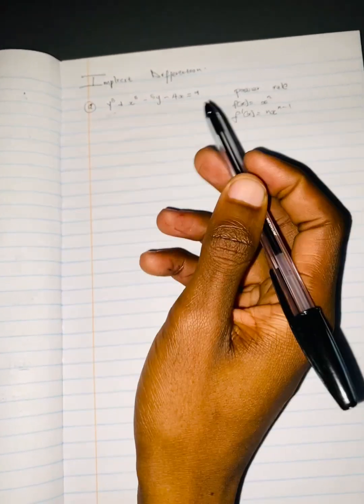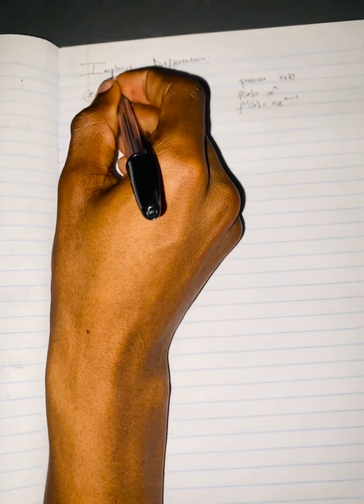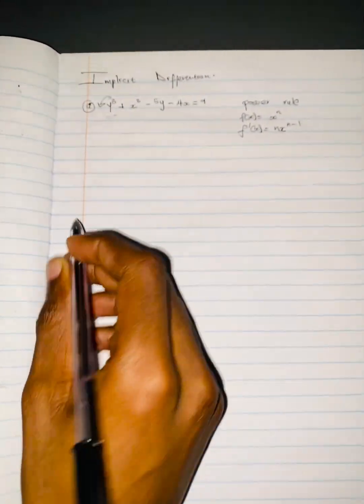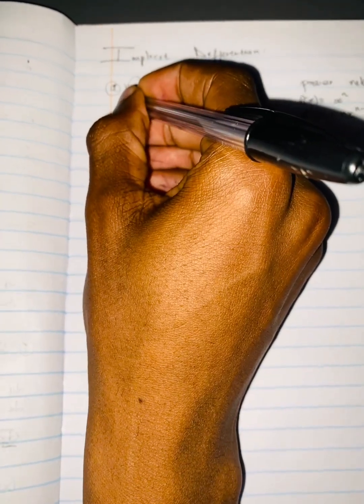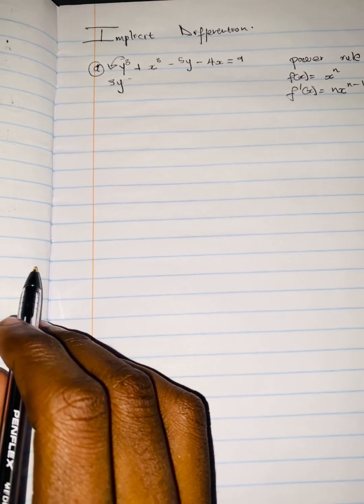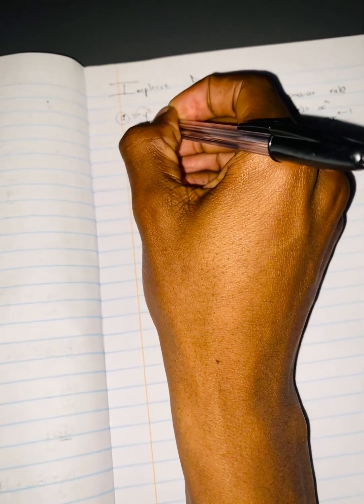Our n will be 3 because it's our power. So we take the 3 and multiply it in front of y, so we have 3y. Then the power rule says we subtract 1 from n, so when we subtract 1 from 3, we are left with 2.